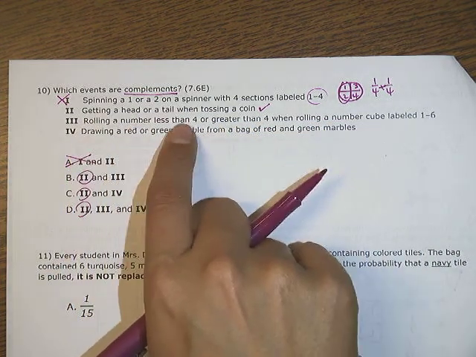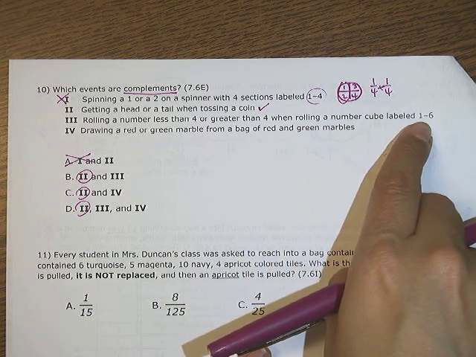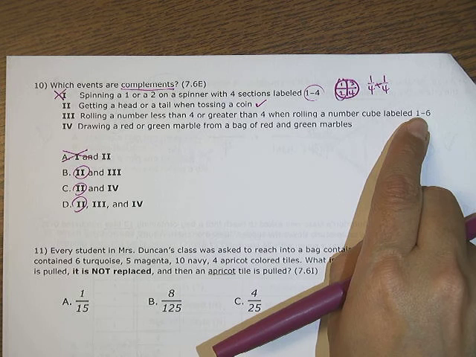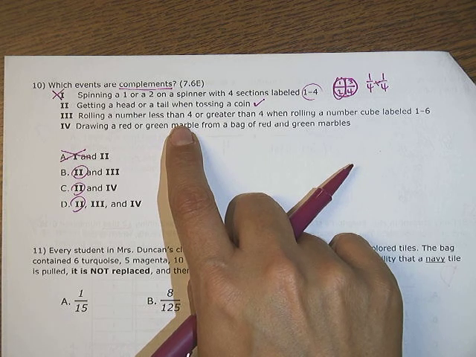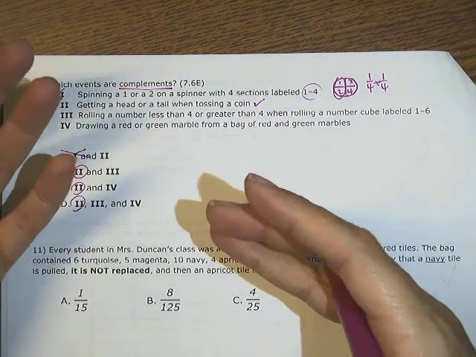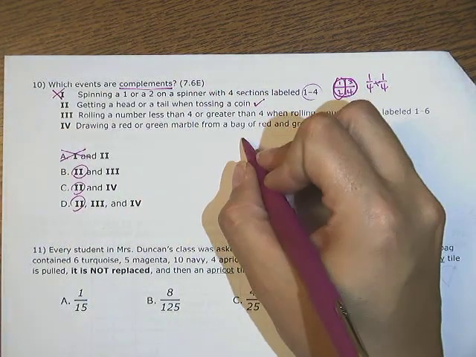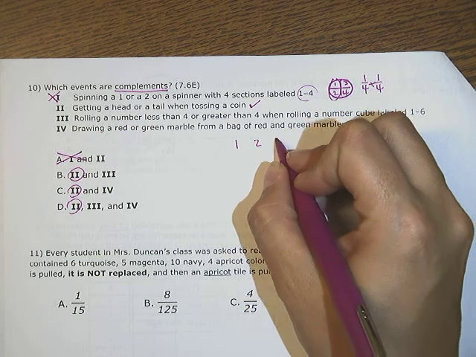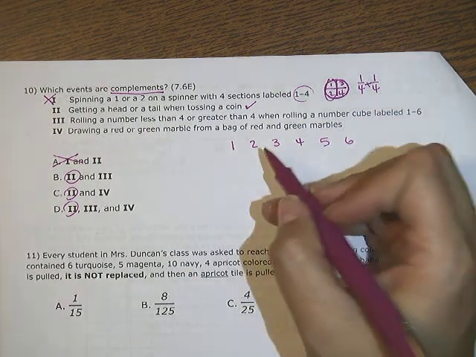3 says rolling a number less than 4 or greater than 4 when rolling a number cube labeled 1 through 6. Now, your teachers most likely looked at this one, read it too quickly, and figured that, of course, that's complementary because you either have a number that's greater than 4 or less than 4. You can't have anything else, except that you do. Because if you're looking at your options for a number cube, and I only know this because a student brought this to my attention. Thank you.